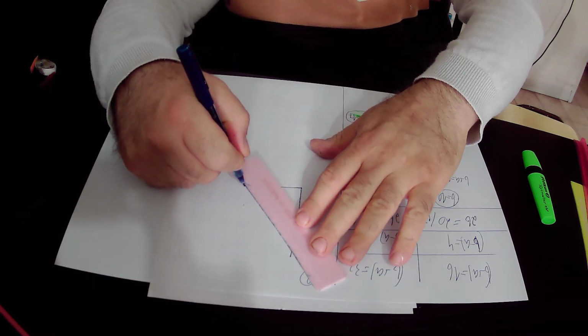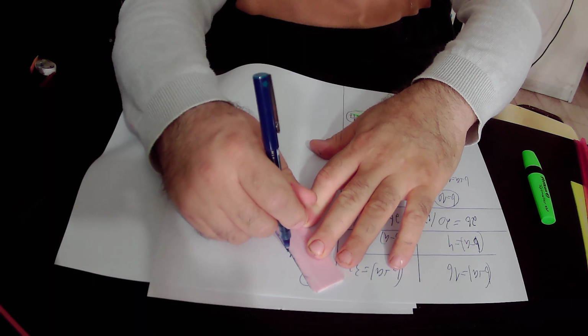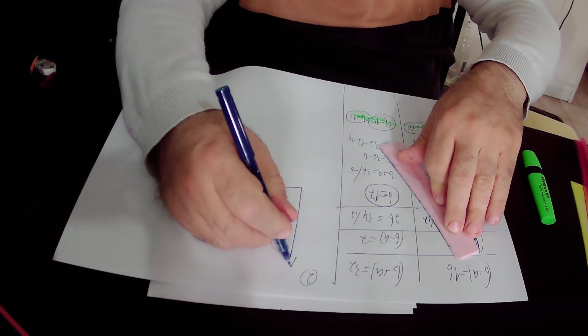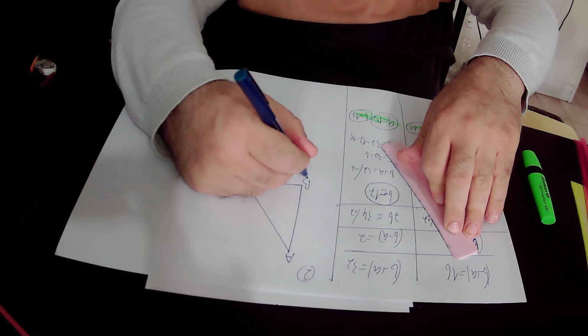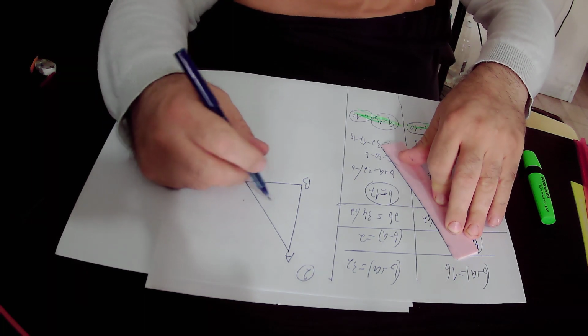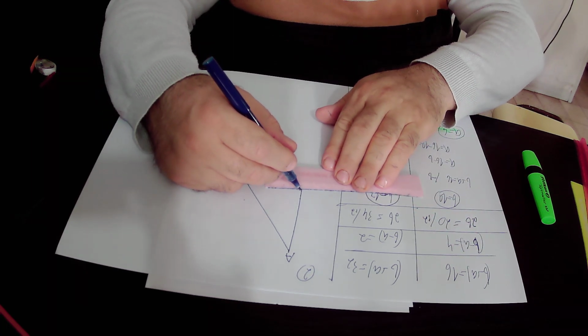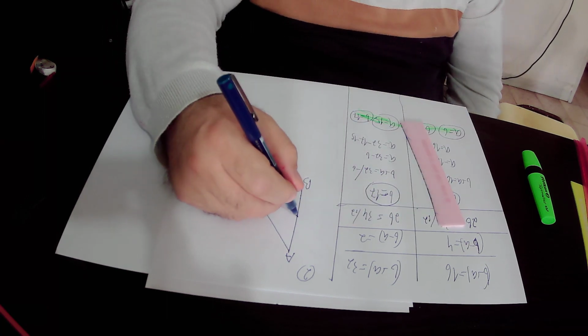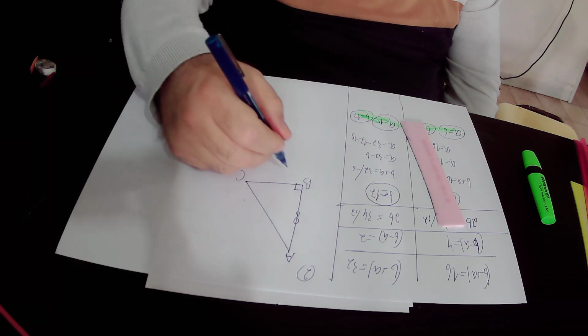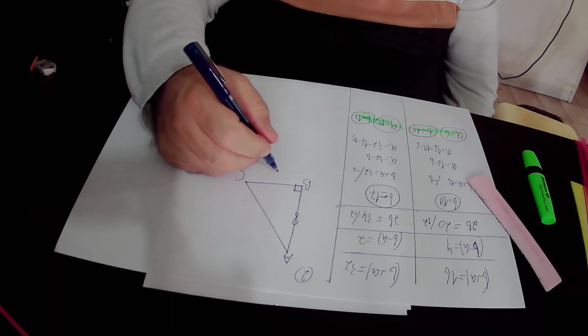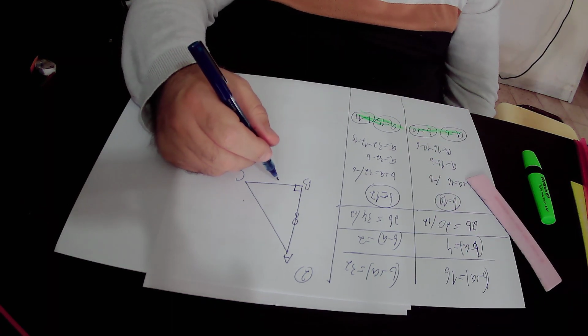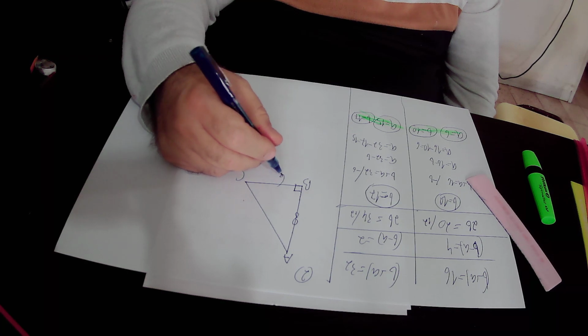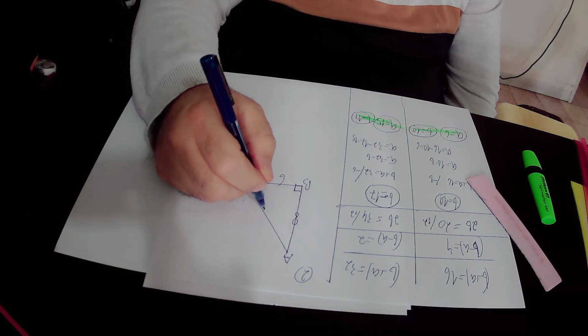In this right triangle, triangle ABC, it is given in the question that AB equals 8 units. We just found out that BC, that is A, equals 6 units, and the hypotenuse AC, that is B, equals 10 units.